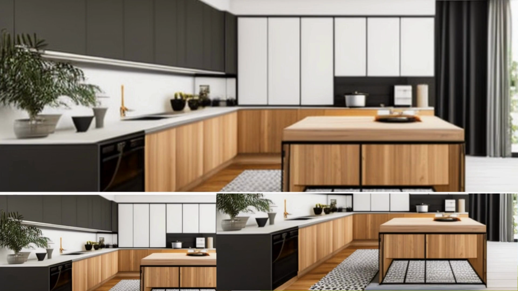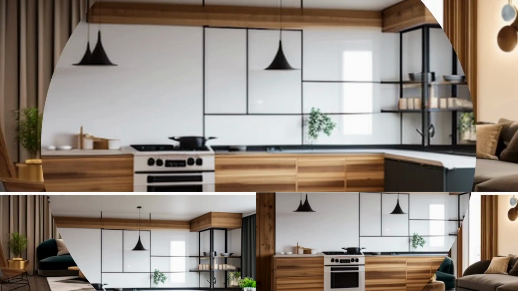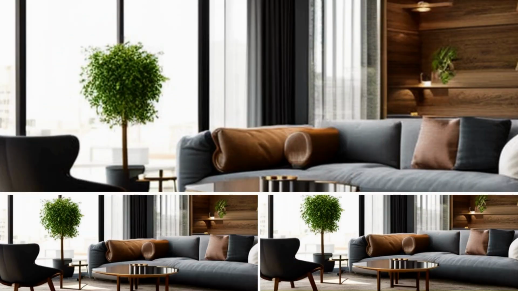Use vintage and antique elements. Rustic design often includes vintage and antique elements, such as vintage lighting fixtures or antique appliances. It can give your space a sense of history and character.